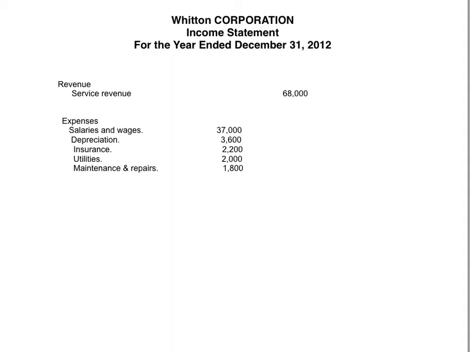So the first thing, as you notice, you look for a revenue account. Now the income statement has revenue and expense accounts. So we have revenue. There's only one revenue account. Sometimes there may be two revenue accounts, but in this case, there's only service revenue. So we put that. First heading is revenue. First account is service revenue, $68,000.